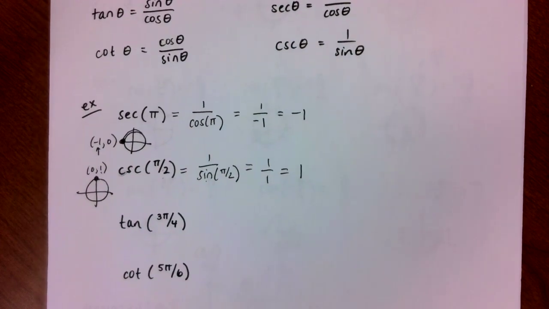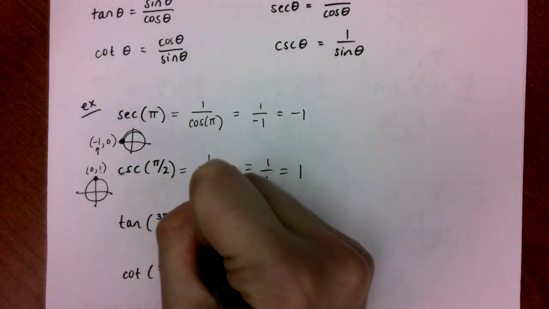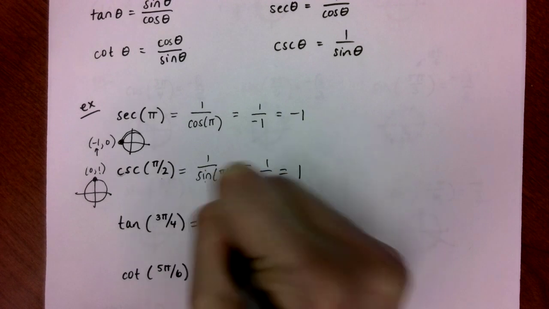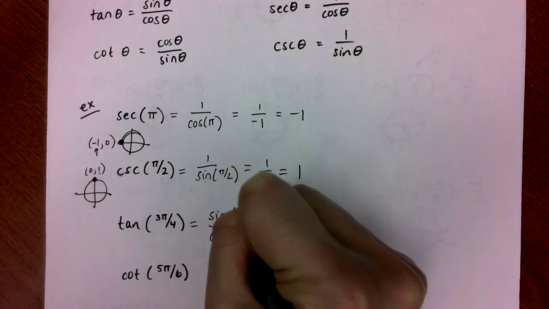The next one is tangent of 3 pi over 4. Tangent is sine over cosine. So I need the sine of this angle and the cosine of this angle.